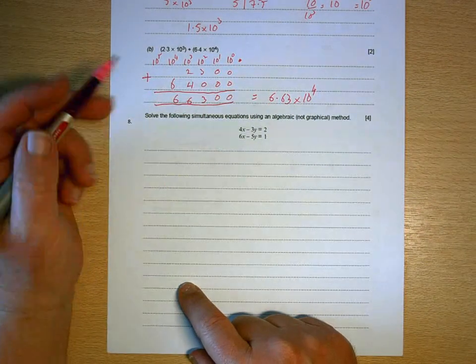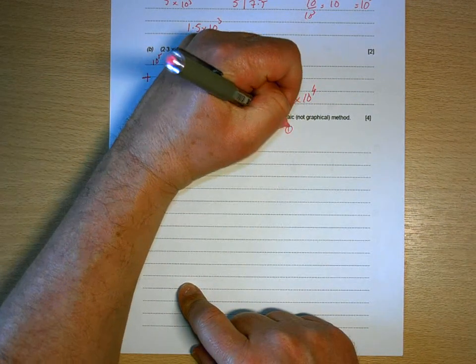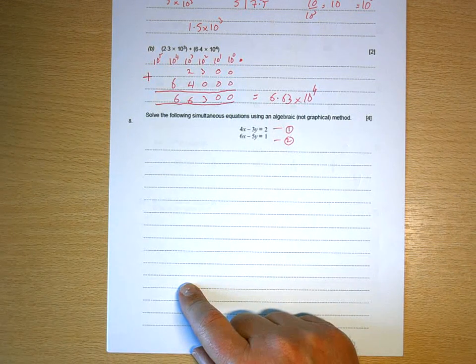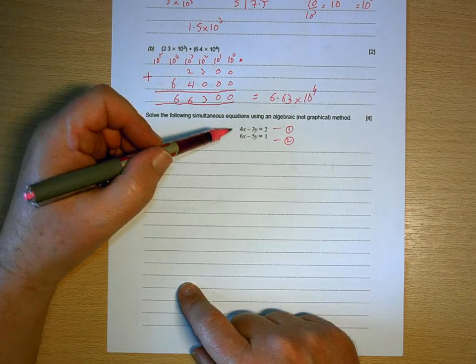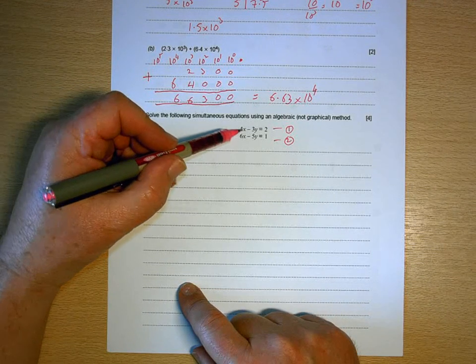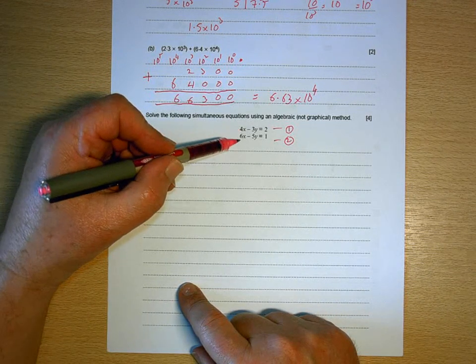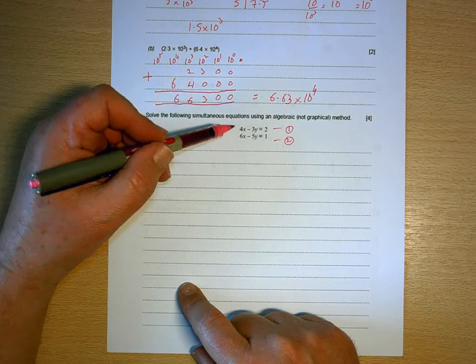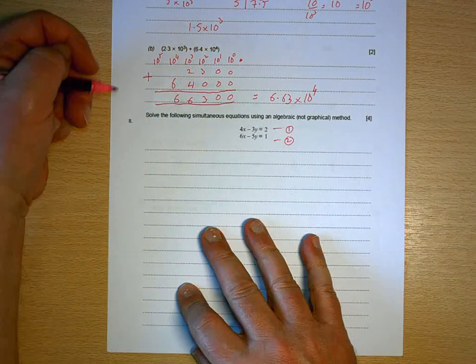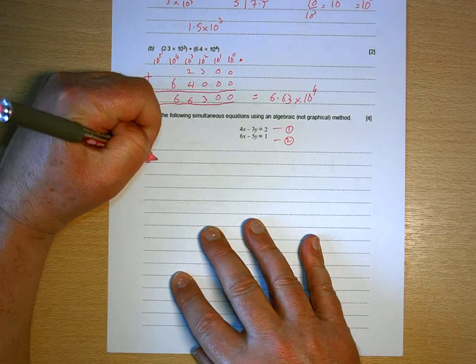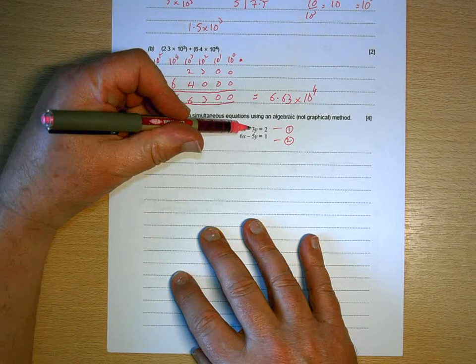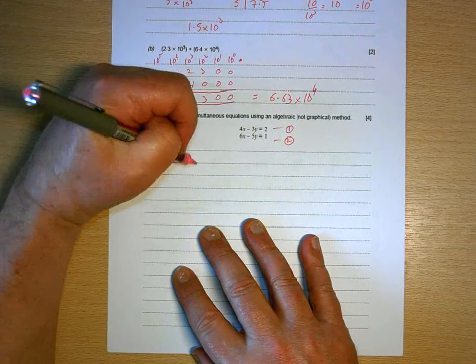So the first thing we do is number our equations. The top one we'll call equation 1, the bottom we'll call equation 2. Then we're going to make our x's the same. We do that by multiplying equation 1 by the number in front of the x in equation 2, and equation 2 by the number in front of the x in equation 1. So we'll take equation 1 and multiply by 6. And we have to multiply every part of that now by 6.